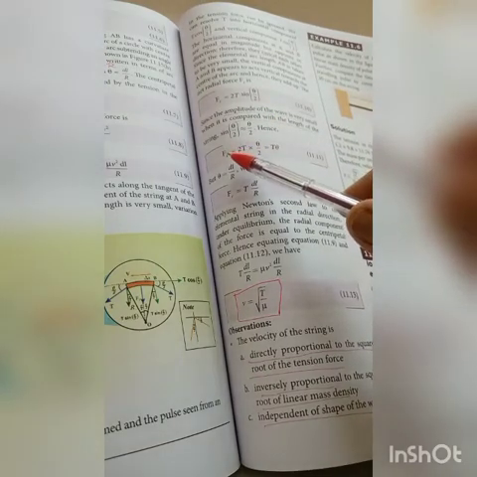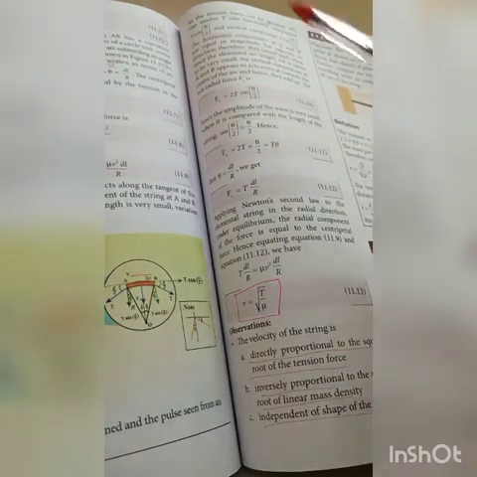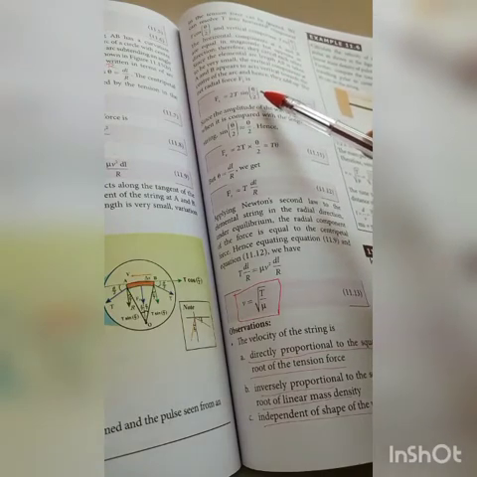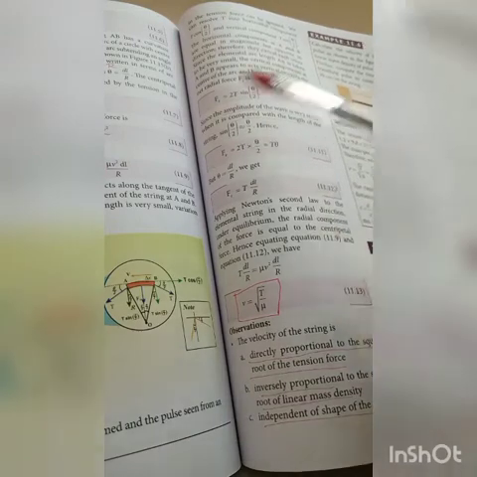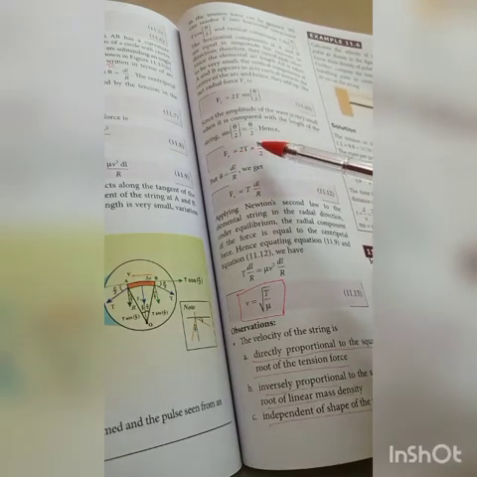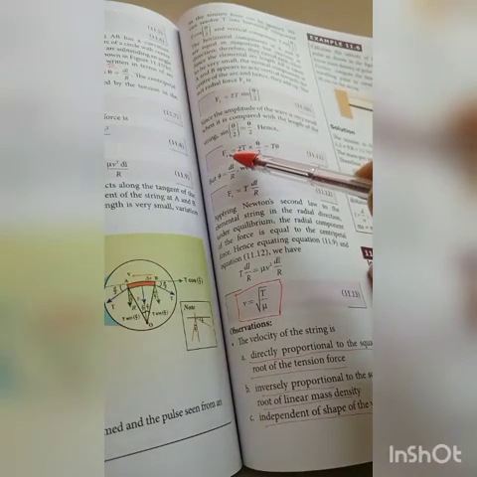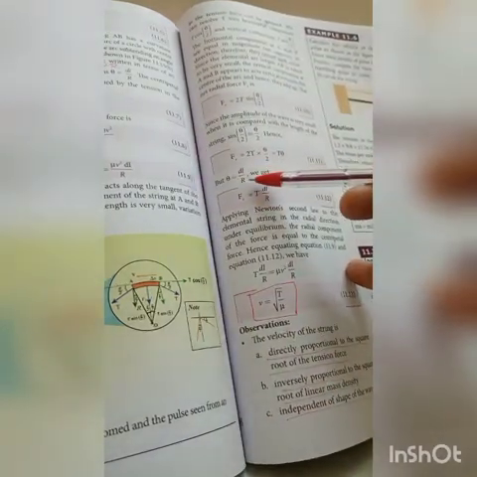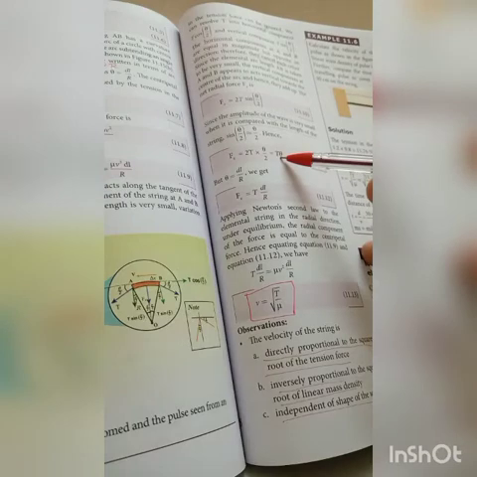Therefore Fr, the force along the radial direction, is equal to 2T into theta by 2, because as theta is very small, sin theta by 2 can be taken as equal to theta by 2. The 2 and 2 get cancelled. Finally you will get Fr is equal to T into theta, but we know that theta is equal to dl by r. Substituting this value for theta in this equation, you will get Fr is equal to T into dl by r.